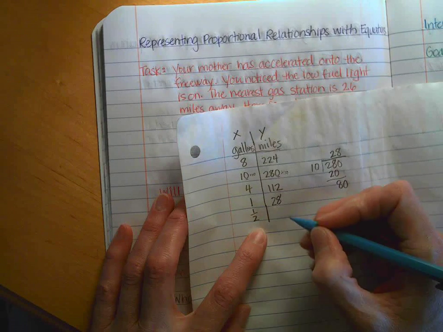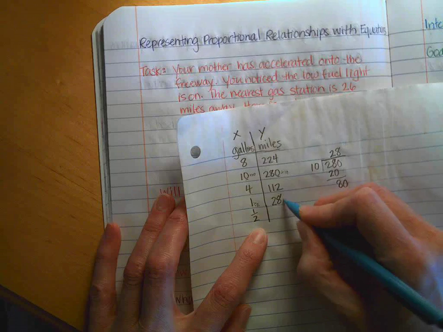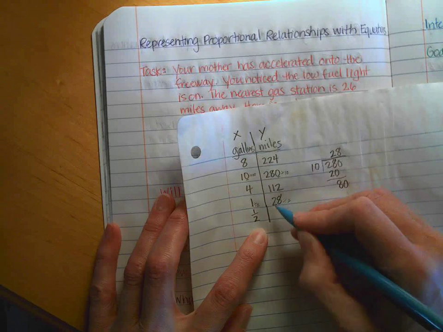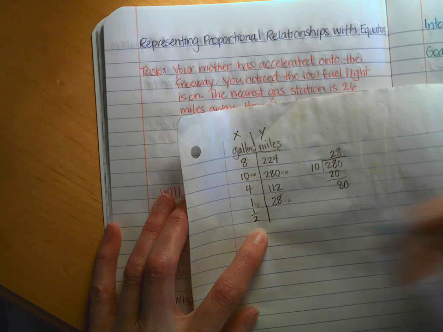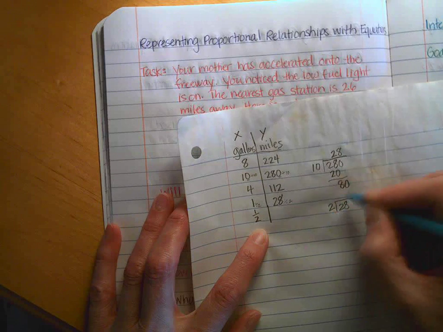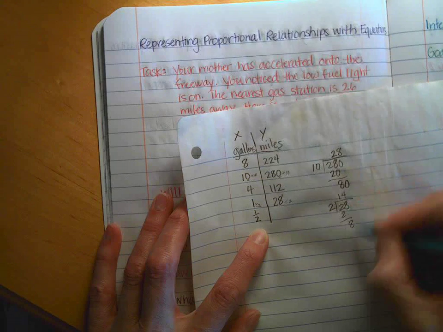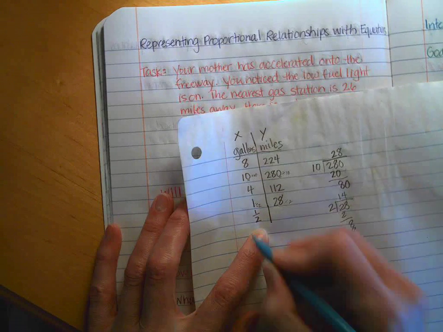How did you get from 1 to a half? What did you do? That's right, you divided by 2. So we have to divide both sides by 2. And what is 28 divided by 2? If you don't know, we'll do it together. 28 divided by 2. 2 goes into 2 one time. 2 goes into 8 4 times.